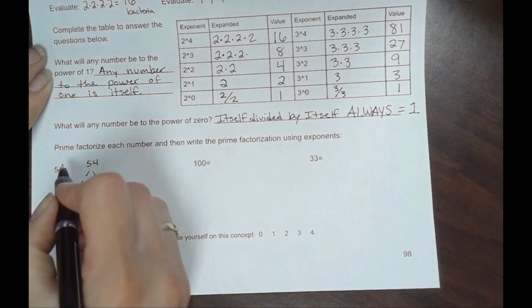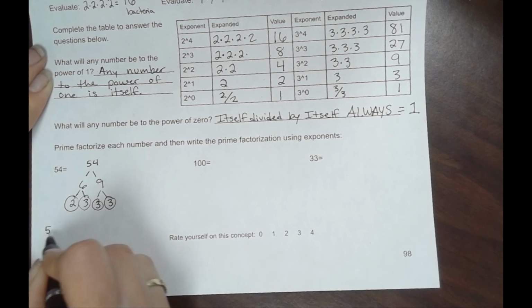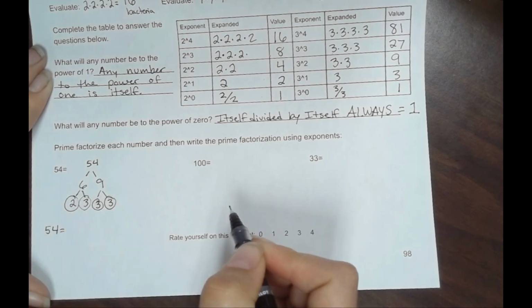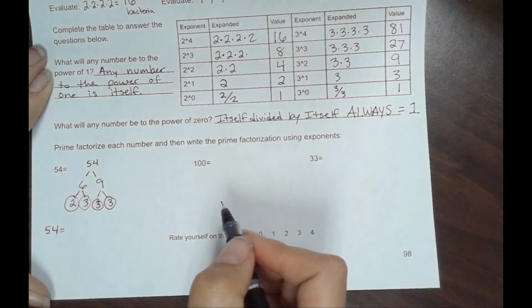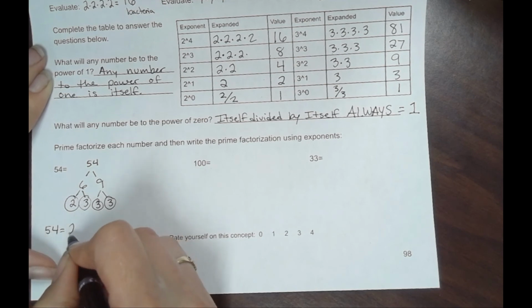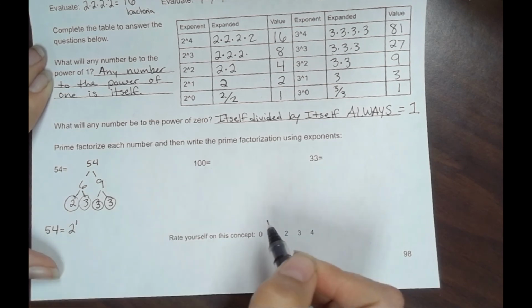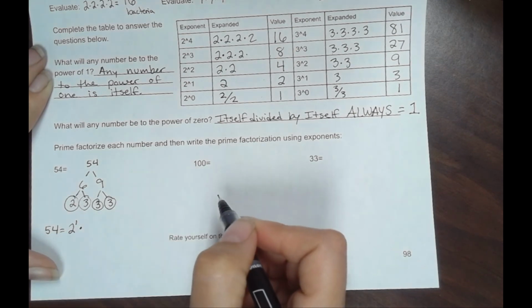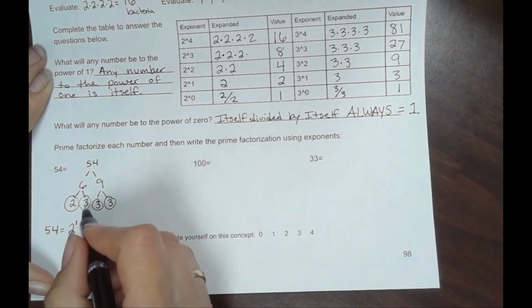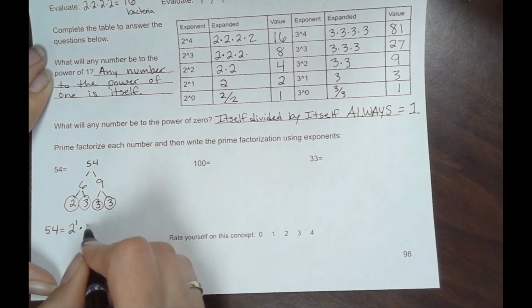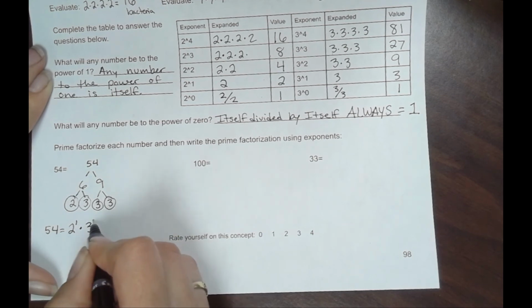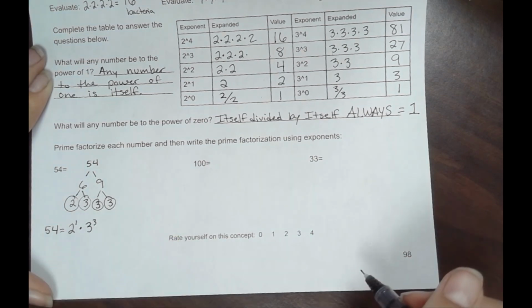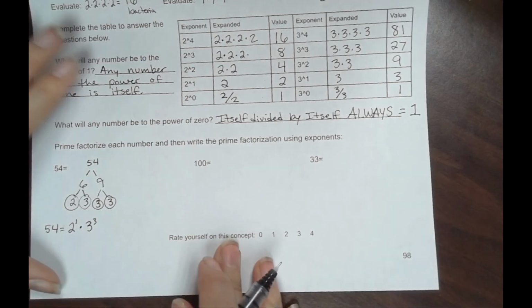Okay, since everything ends in a prime number, I could write this as 2 times 3 times 3 times 3, but because it's wanting it written with exponents, we're going to write each one. So this would be 2 to the first power, because I have one 2 being multiplied here, which I don't have to write, but I can. And then I have 3 times itself 3 times, so times 3 to the third power. So instead of writing them all out, that is a way we could write the prime factorization.